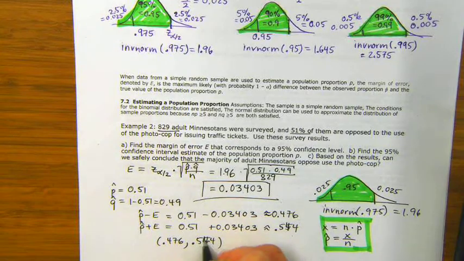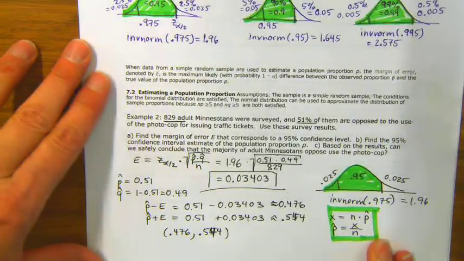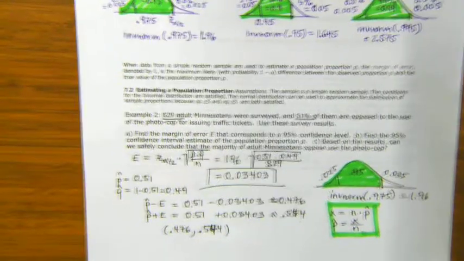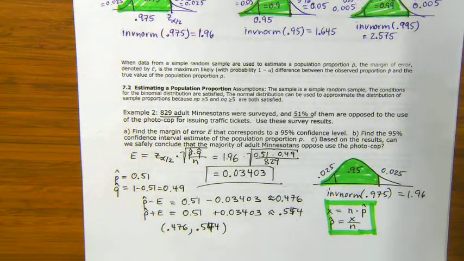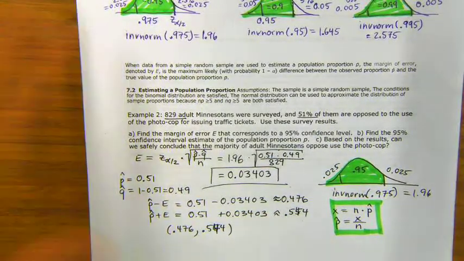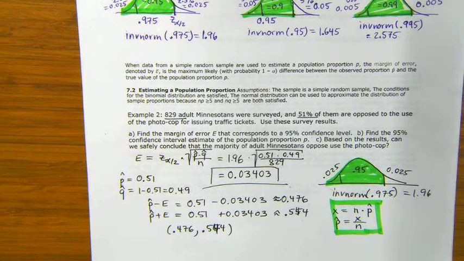Somewhere I made a mistake when I entered it or when I wrote it down. So really fast, you guys, you just figure out what your X is, what your N is, figure out that you're looking for a proportion, which usually is pretty clearly stated. And then we're going to use that to make a conclusion.